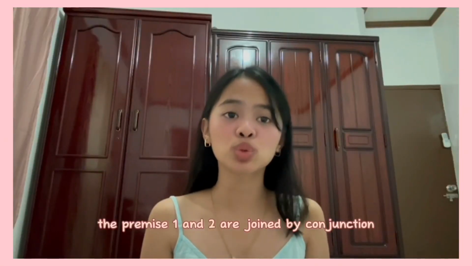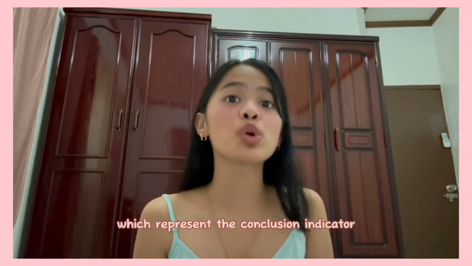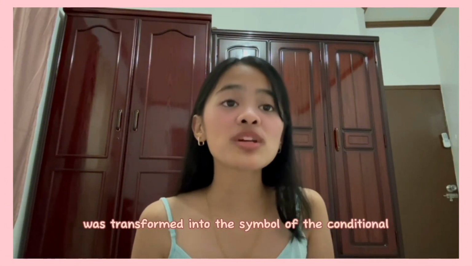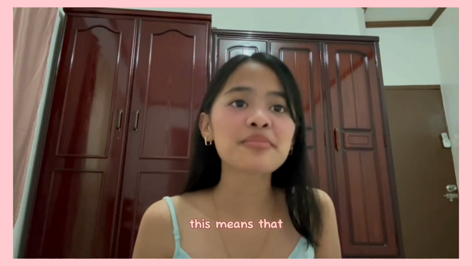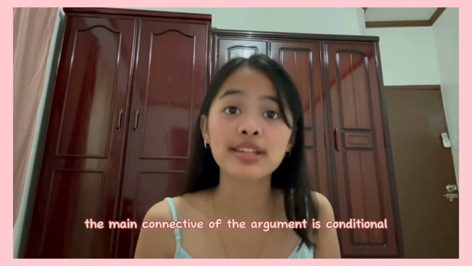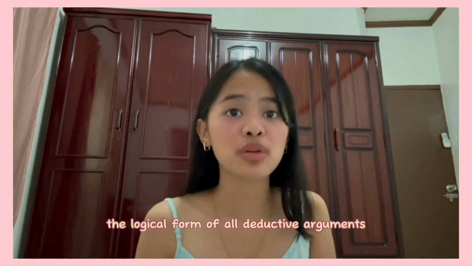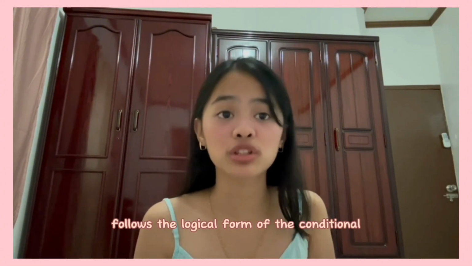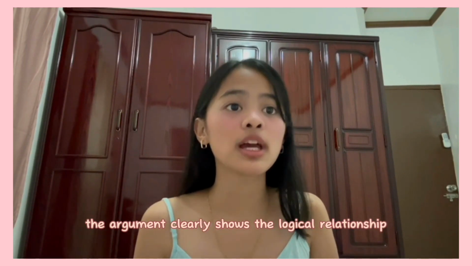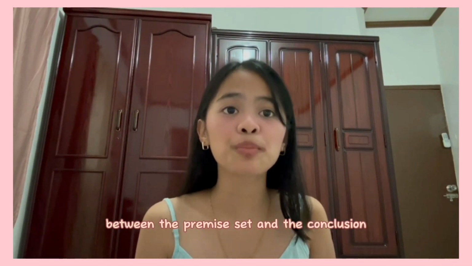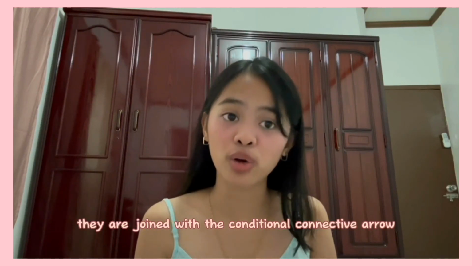The premises 1 and 2 are joined by conjunction. The three dots, which represent the conclusion indicator, were transformed into the symbol of the conditional, which is an arrow. This means that the main connective of the argument is conditional. This also highlights the fact that the logical form of all deductive arguments follows the logical form of the conditional. The horizontal representation clearly shows the logical relationship between the premise set and the conclusion. They are joined by the conditional connective arrow.